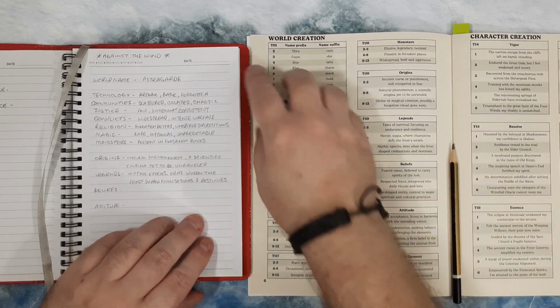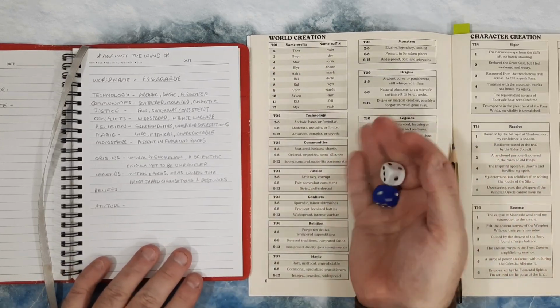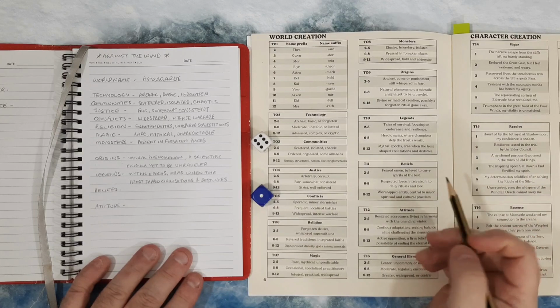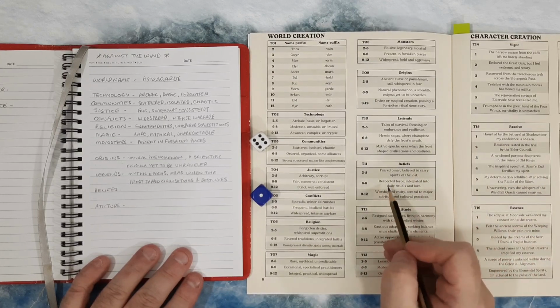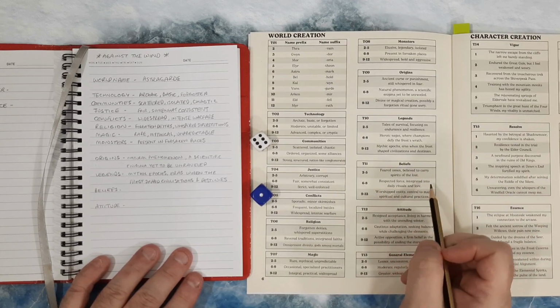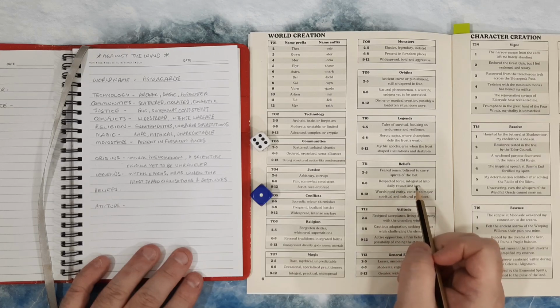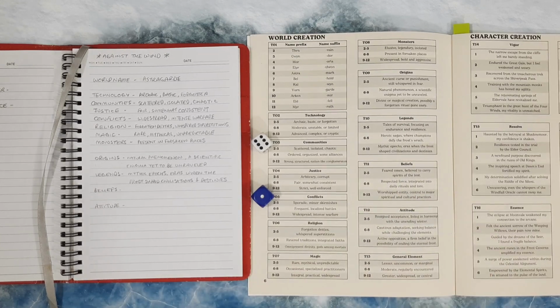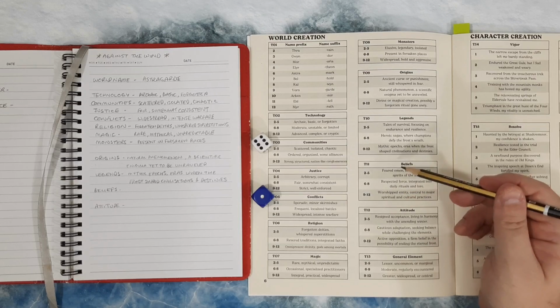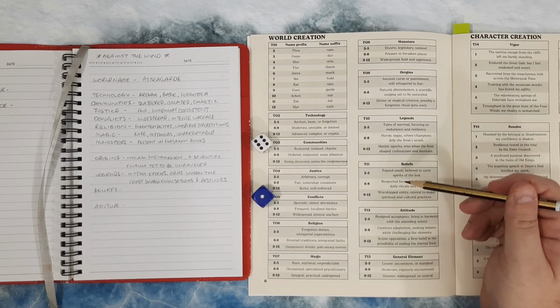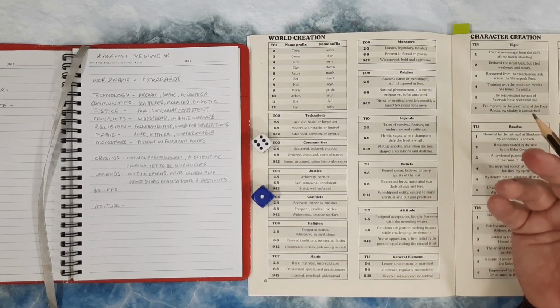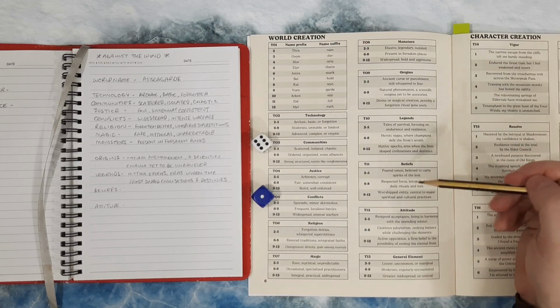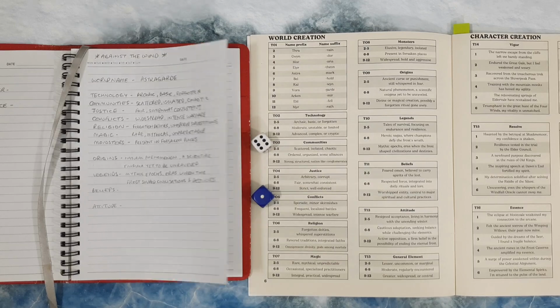Okay, beliefs. What are people's beliefs regarding the wind and the winter? We get a 7. Respected force integrated into daily rituals and law. So maybe this is not worshipped or feared, but it's respected. Like I say, as being part of nature, it's just something that is. We have to deal with it. Integrated into daily rituals and law, so it's part of their life. They just accept it as being part of their life.